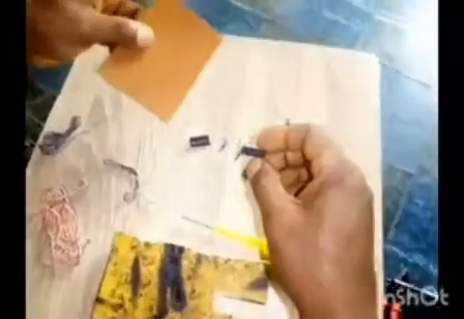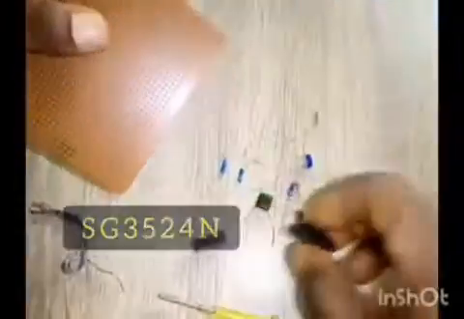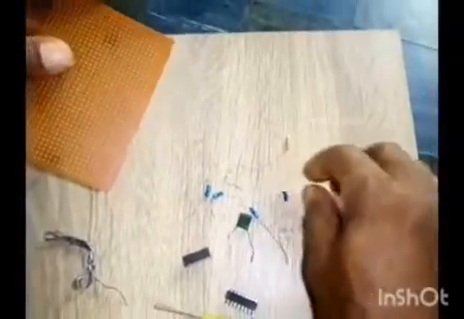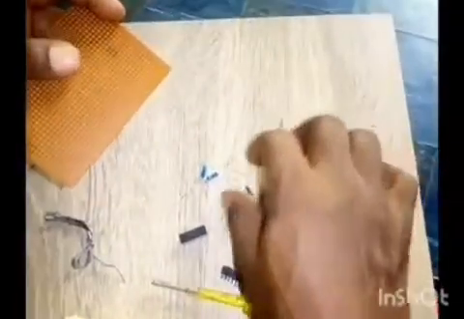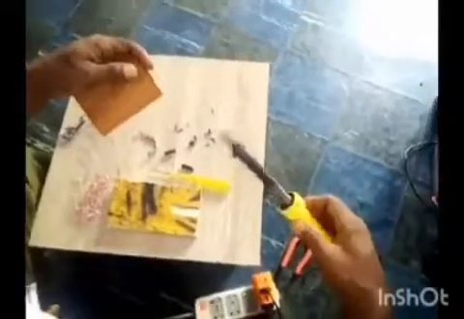This is our IC SG3524, and this is our socket, the IC socket. These are the components, the variable resistors, the 10K resistors, and the capacitor. This is our jumper wire we use in connecting them. This is our LED, and this is our soldering iron we use to solder the components together.